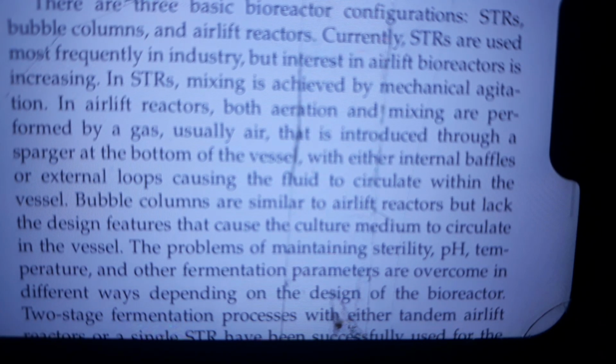There are 3 basic bioreactor configurations: STRs, bubble columns, and airlift reactors. Currently, STRs are used most frequently in industry, but interest in airlift bioreactors is increasing. In STRs, mixing is achieved by mechanical agitation. In airlift reactors, both aeration and mixing are performed by a gas, usually air, that is introduced through a sparger at the bottom of the vessel.